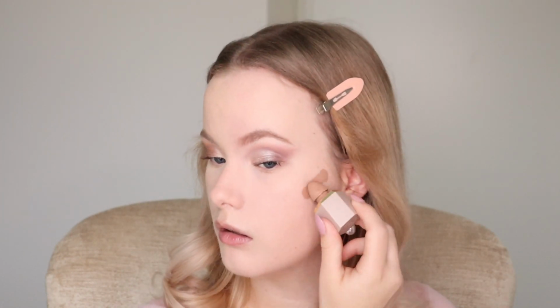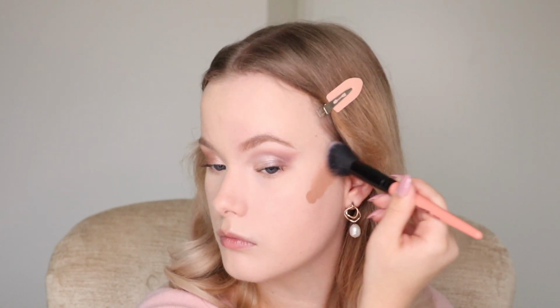I just remembered that I wanted to do cream bronzer and I just powdered my entire face. Oh well, we're just gonna do it on top of the powder. So for the cool side, I'm going in with another She Glam product. This is the cream bronzer in the shade Golden Sun. I don't know why they called this Golden Sun, because I find this quite a cool toned shade.